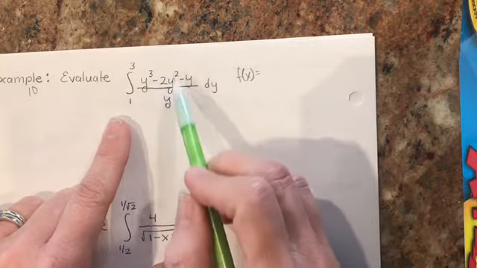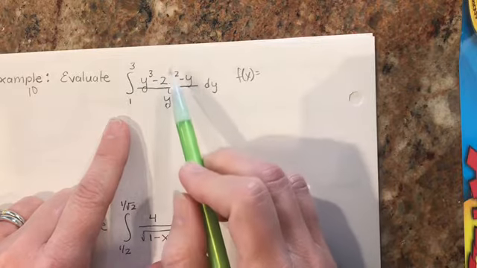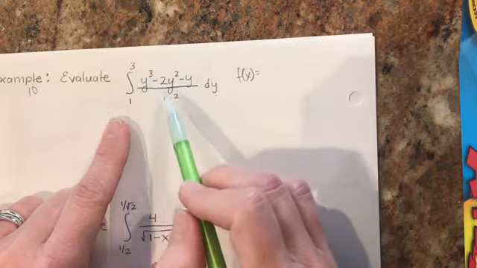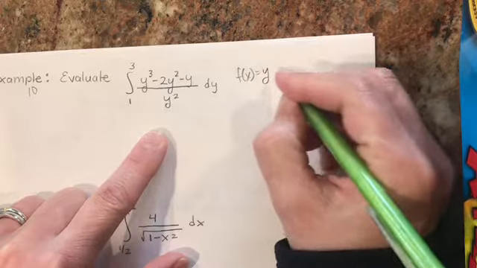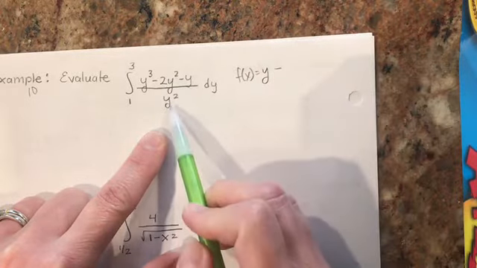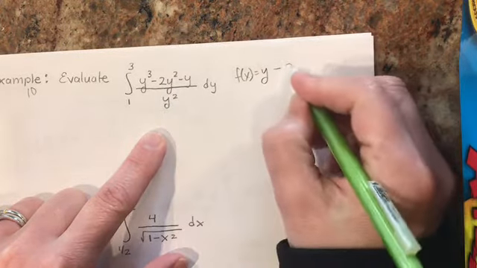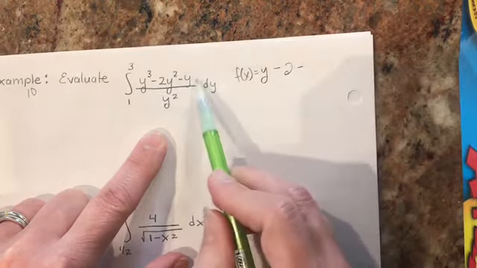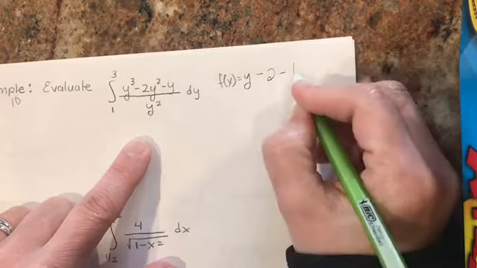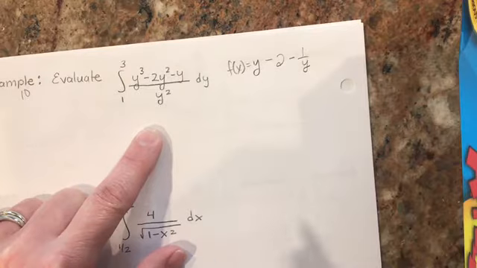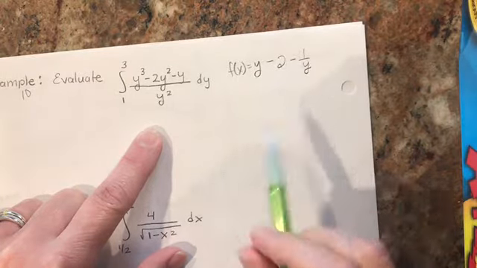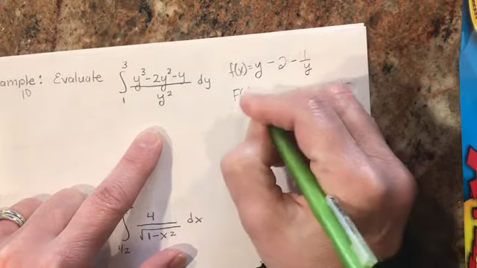Okay, so I'm going to rewrite this function, but I'm going to divide everything by y squared. So y to the third divided by y squared is just y, minus 2y squared divided by y squared is just 2, minus y divided by y squared is 1 over y. So that is going to be a lot easier to take the antiderivative of.